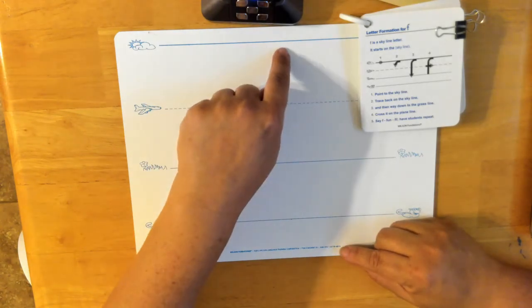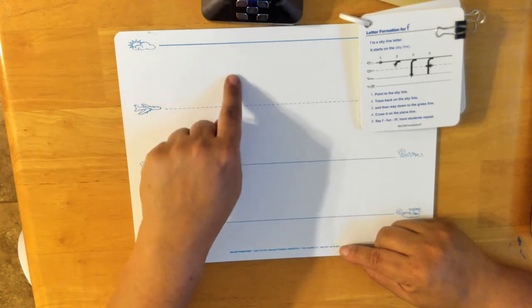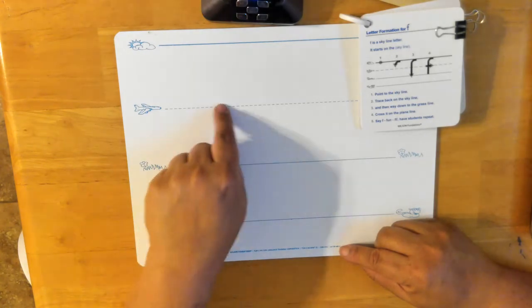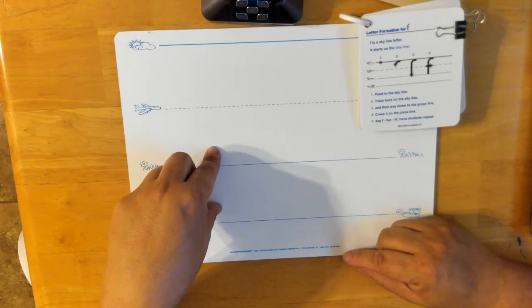We'll write it again. F is a skyline letter. Trace back on the skyline. All the way down to the grass line. Cross on the plane line. F, fun, F. And repeat.